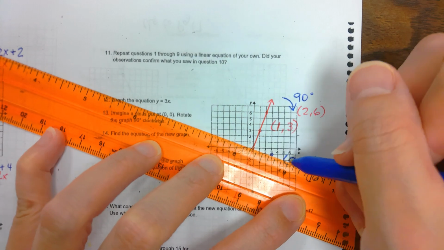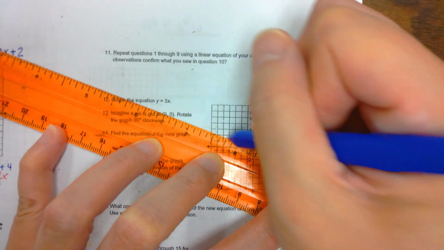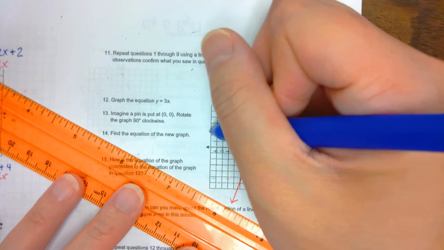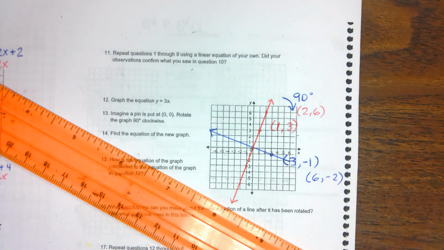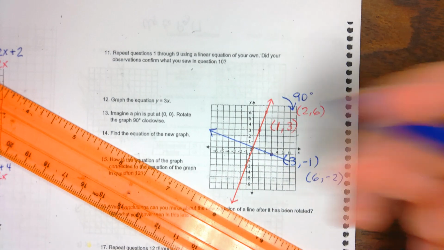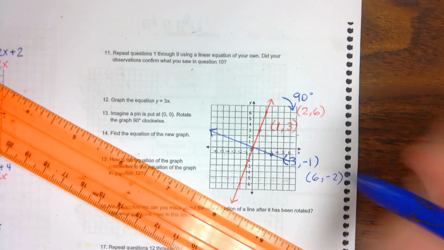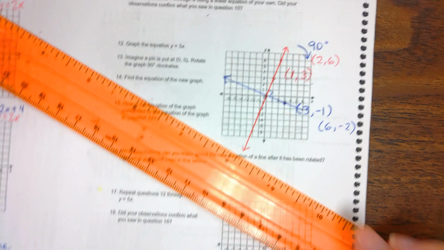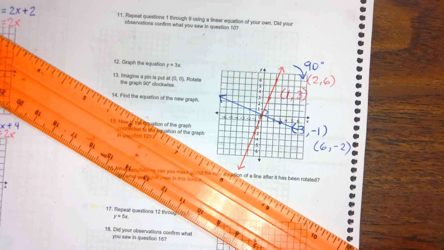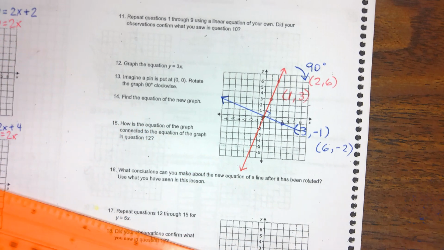So the point 0, 0 still stays because that's where your pin is. When you have a pin and then you move it, no matter what, that 0, 0 point doesn't change. So you can see it does make a 90-degree angle right here. What's another word for 90 degree? Yep, perpendicular. Good job.